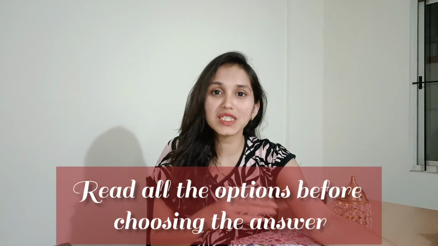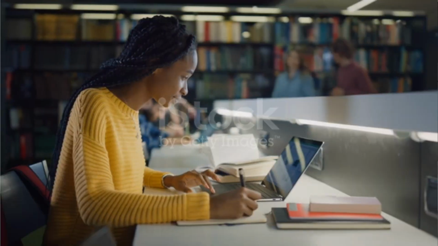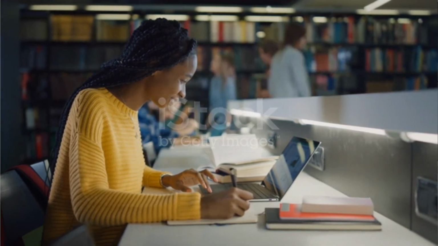Another very important point is to read all the options before choosing the best one, because when we start reading the question and go through the options, sometimes we spot a word which we are familiar with or which is directly correlating with the question. So we go ahead and choose the answer, but in online exams, it's okay. We can change the answer at any point in time before we submit.